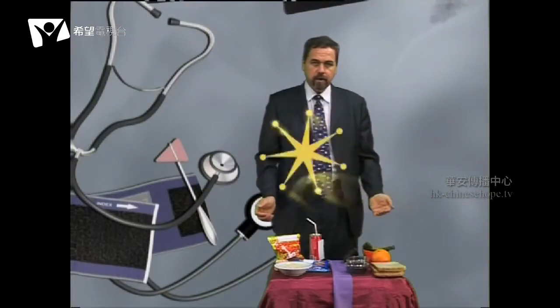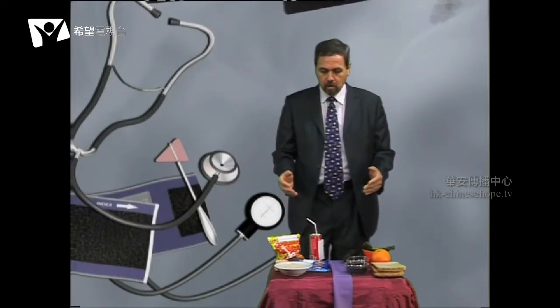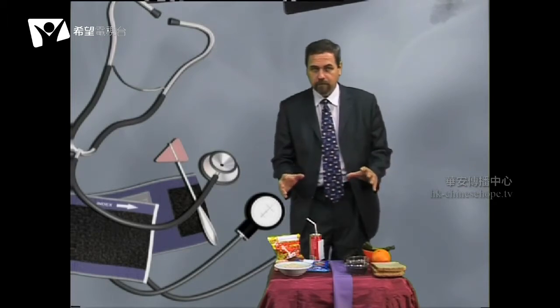For the treatment and prevention of diabetes and metabolic syndrome, we have to choose the right type of foods.